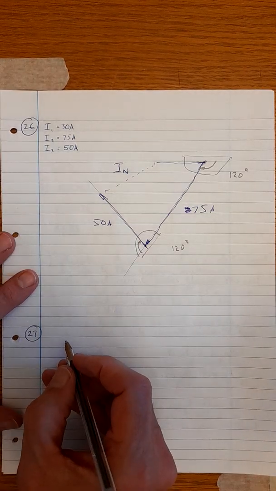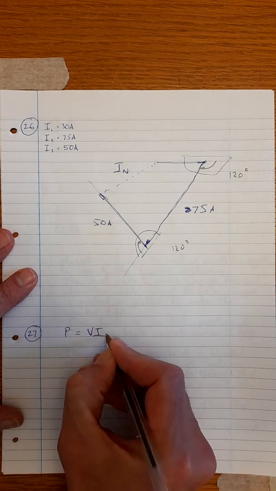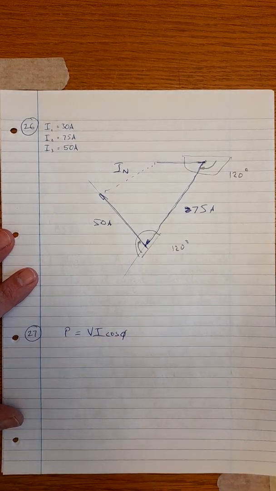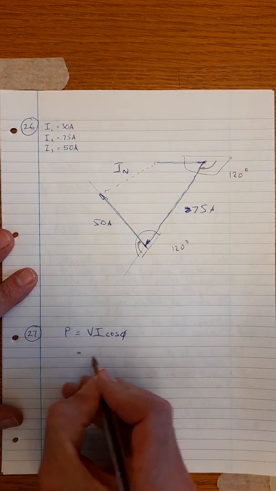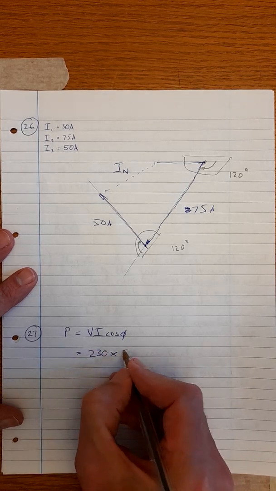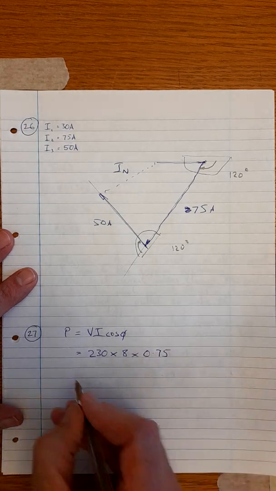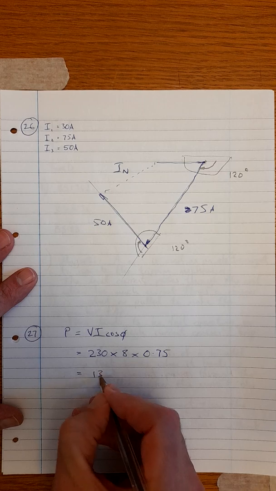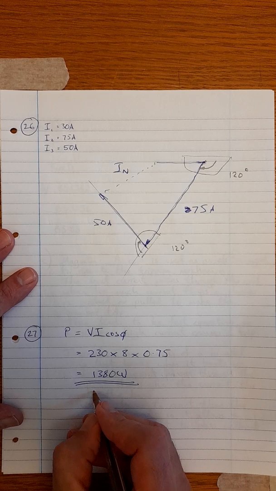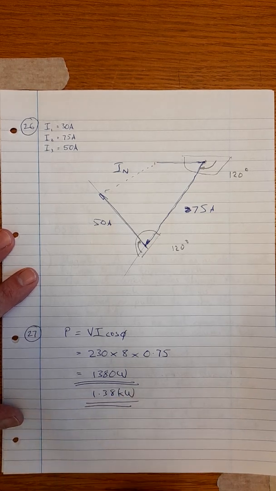So question 27 is an AC power question. P equals VI cos phi. I'll come back and talk about that in just a second. So you're given the information, nice and simple. 230 volts. The current in the question was 8 amps. The power factor was 0.75. Multiply them all together and you get 1380 watts. If you preferred, you could have written 1.38 kilowatts. I don't mind if both answers are correct.